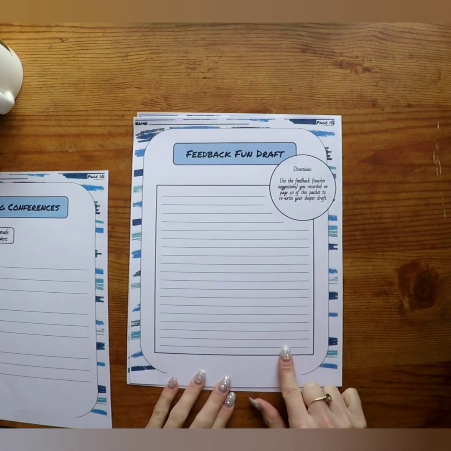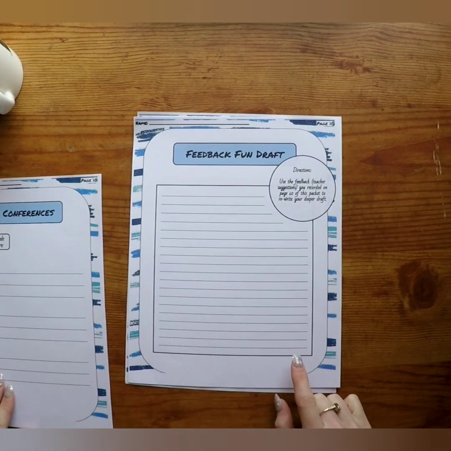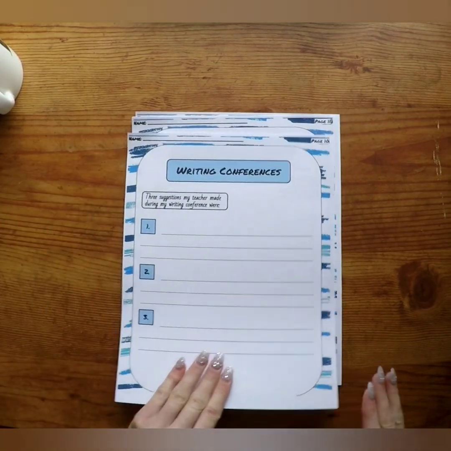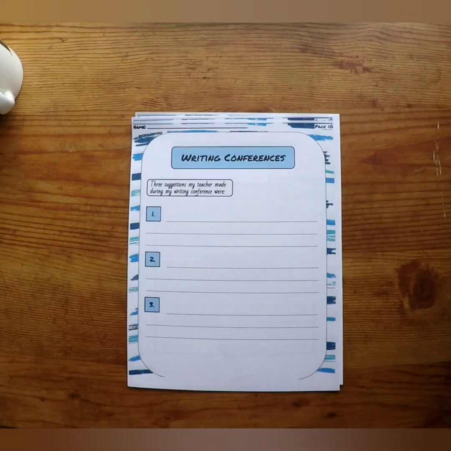So this is technically lesson 9, where this is lesson 8, but this is where you're going to see students kind of break off into different parts. So some people will still be working on their deeper drafts, some people will be in their writing conferences, some people will be working on their final drafts. So all of these lessons kind of intertwine.